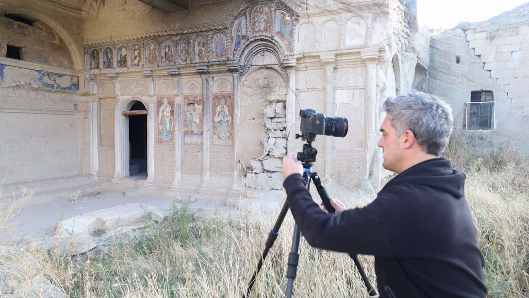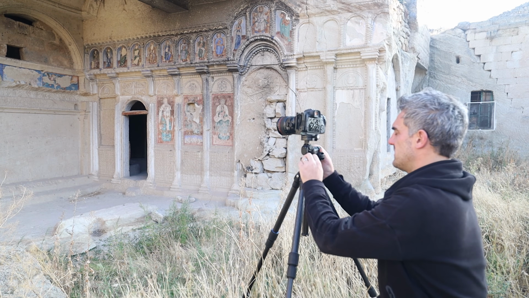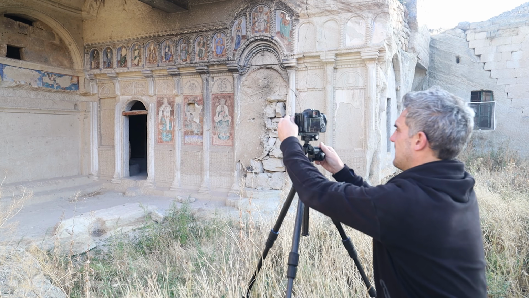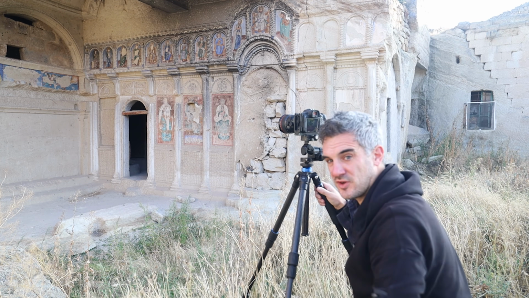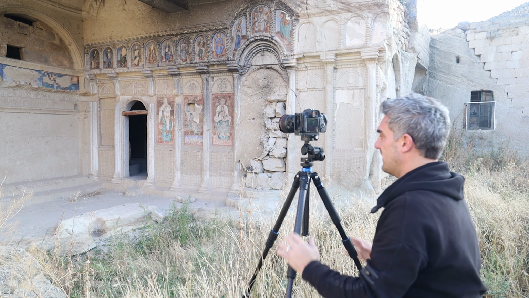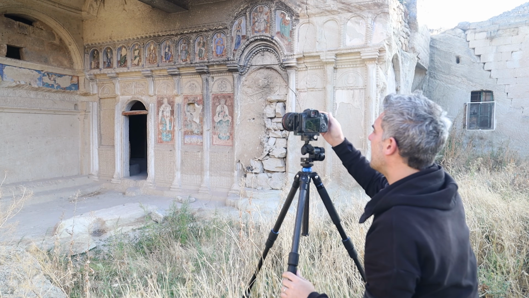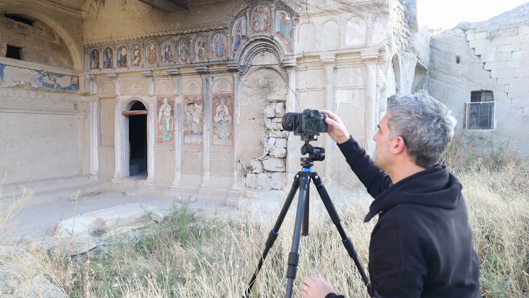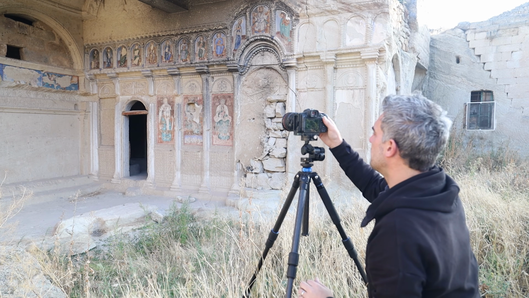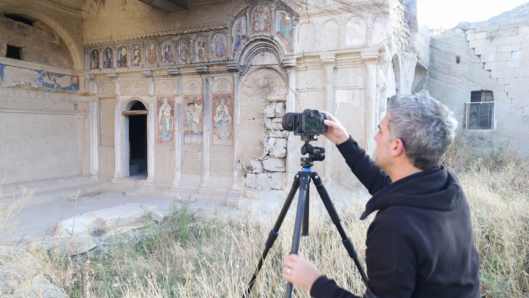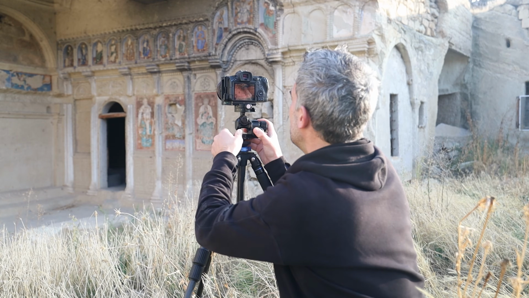You see me getting in position here. The first thing is I'm trying to balance out my tripod. It's uneven ground, so I'm trying to get uneven legs to balance it out, essentially. I quite like the composition here too. Whether it needs to be further back or not, I'm not entirely sure. I'm just going to frame it up and check.